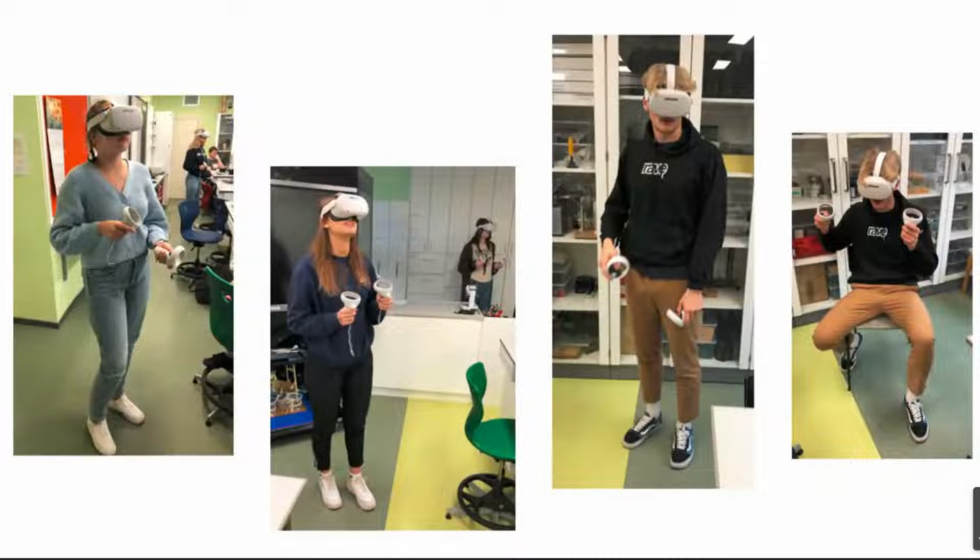Here are some pictures from our school. They are gymnasium students in a chemistry lesson, and I think they were making atoms here.